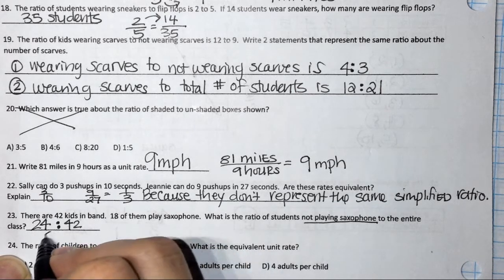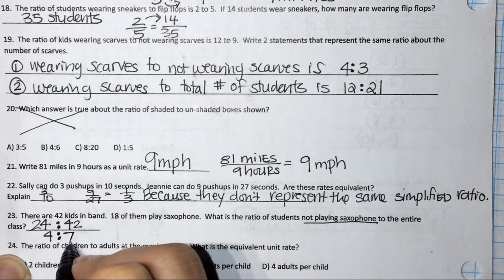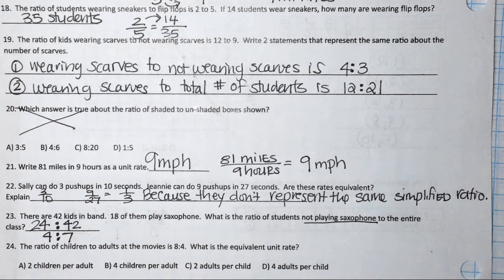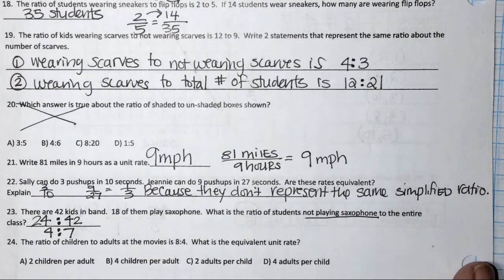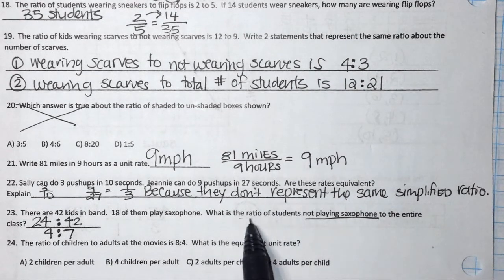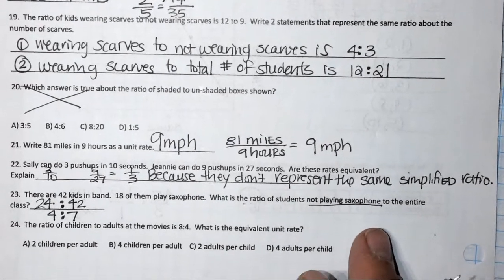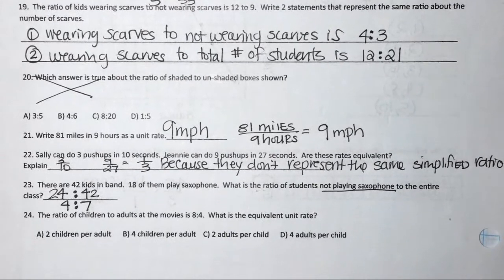So, yes, 4 to 7. I just put 24 kids. Is that okay? No, because it asks for the ratio of students not playing saxophone to the entire class. So it is looking for the ratio. You have to have 2 numbers.